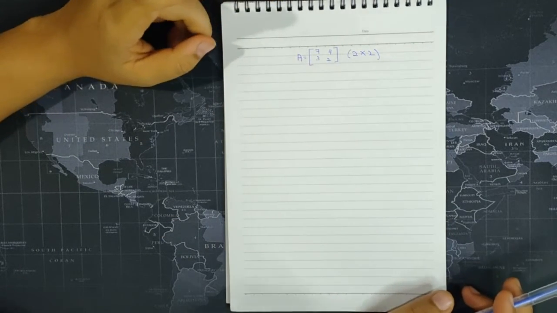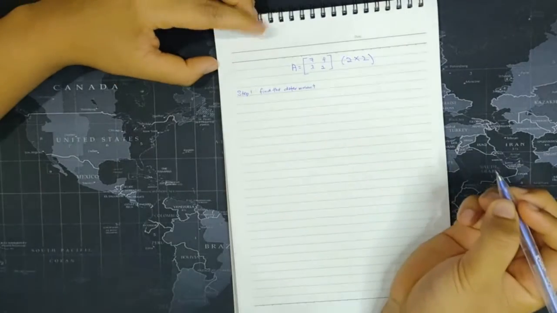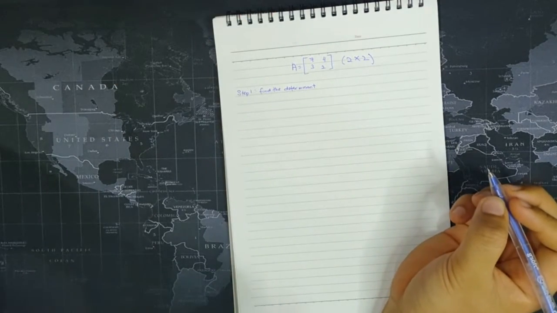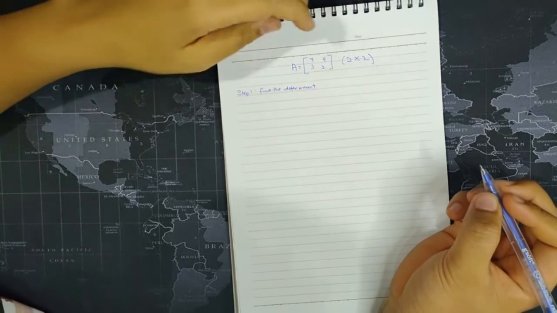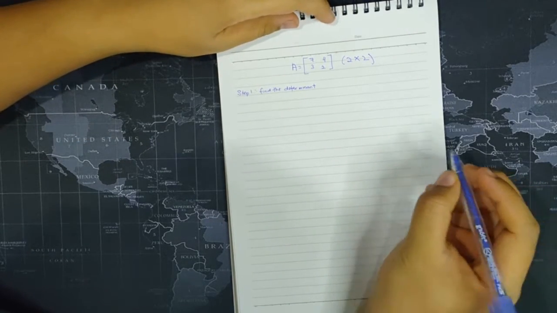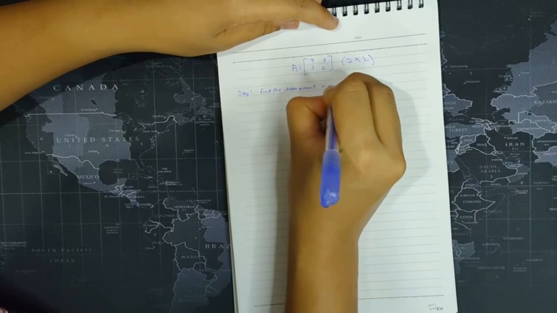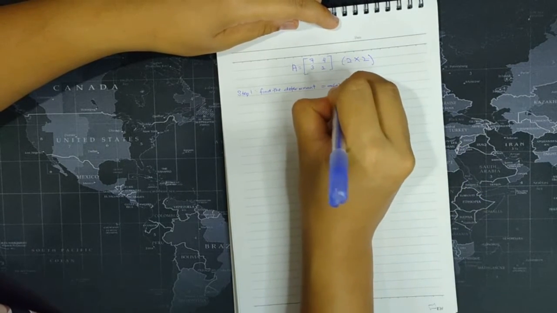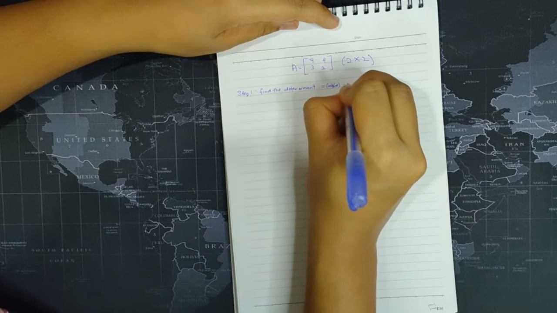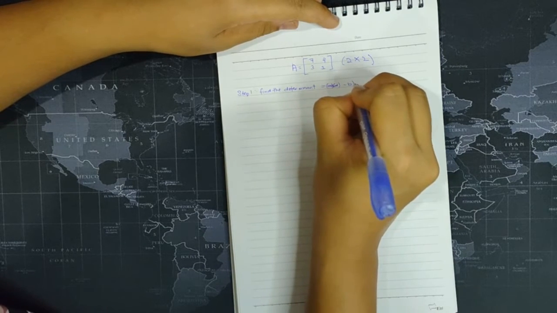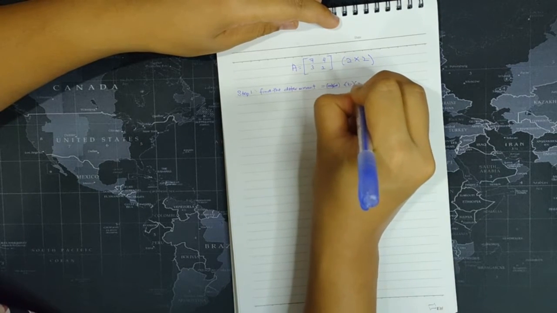The first step, we need to find the determinant. As you know, the formula to find the determinant is AD minus BC.